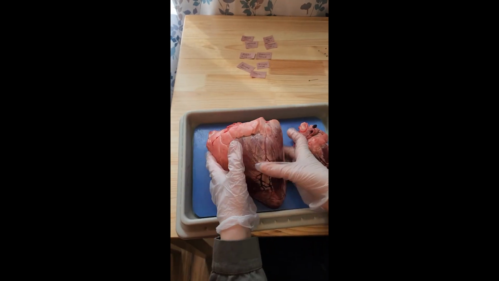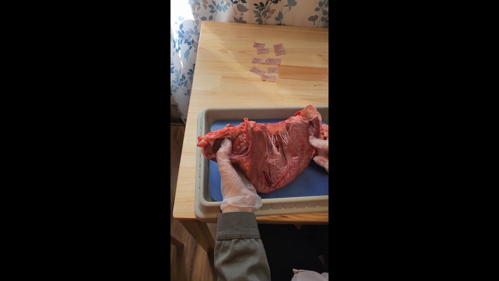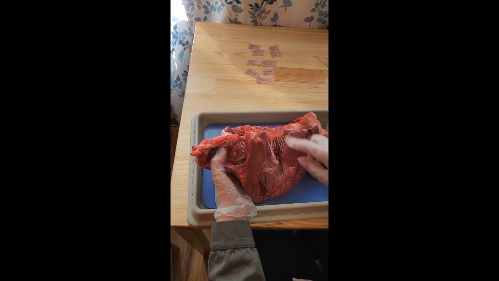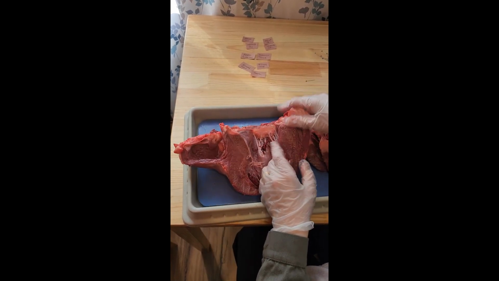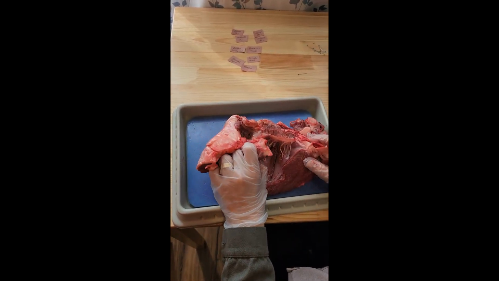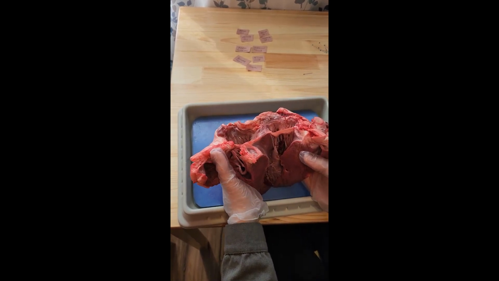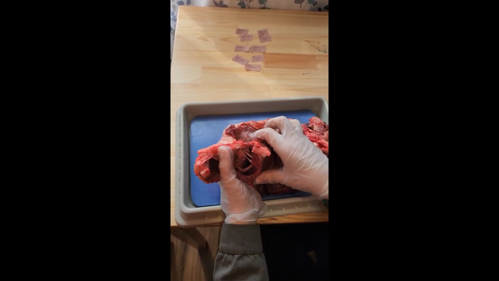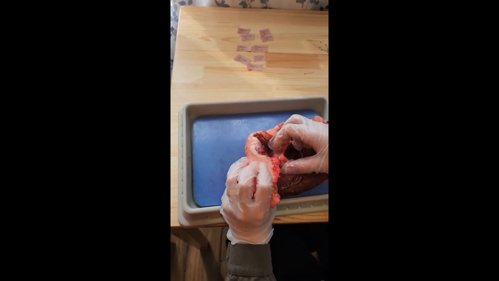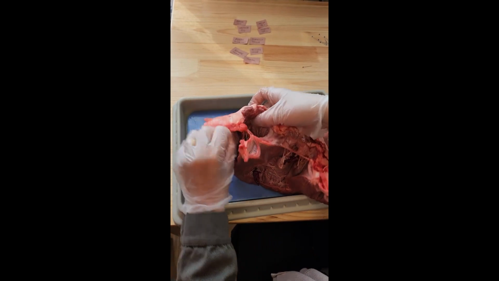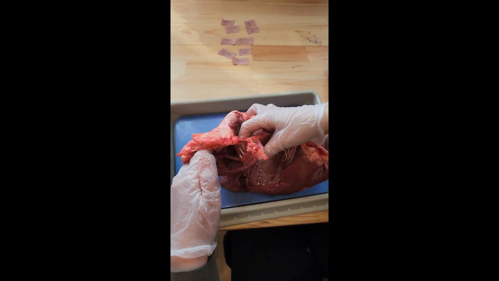Let's go back to the cow. Here we have, as we said, the left ventricle, and here we have the right ventricle, the left atrium. So the blood is gonna enter the heart from the right side, through the right atrium, and go to the tricuspid valve. Here we can see the tricuspid valve, and then it goes to the right ventricle.